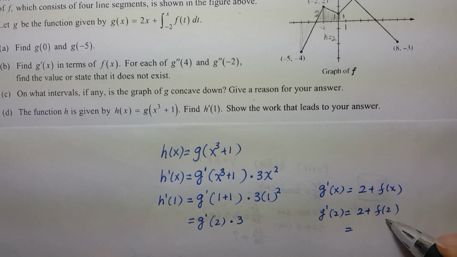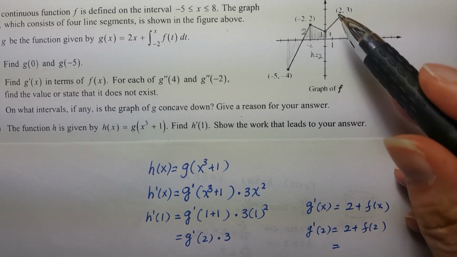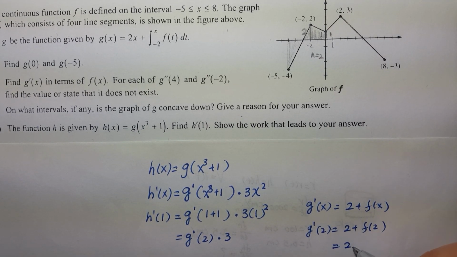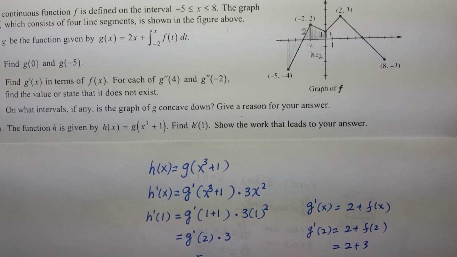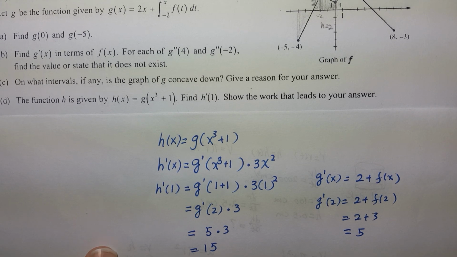So now you're going to find f of 2. You look at the graph. f of 2 is 3 because the point is 2 comma 3. So now you get 2 plus 3 is 5. You go back over here. You get 5 times 3 equal to 15. So we finished question number 2.